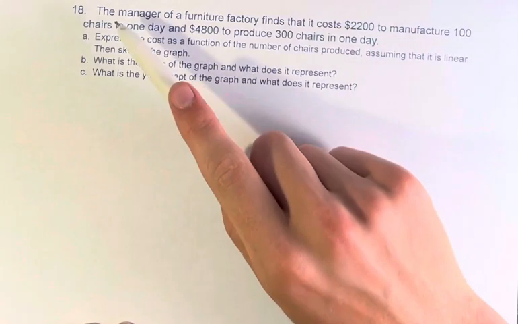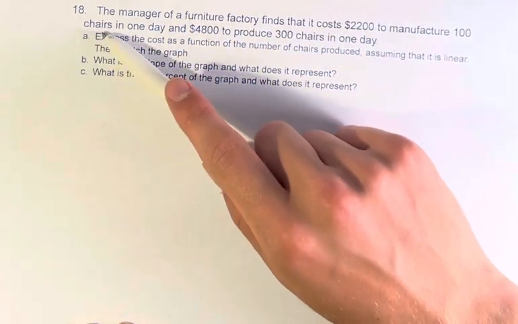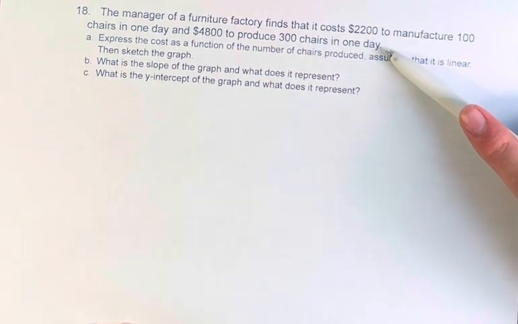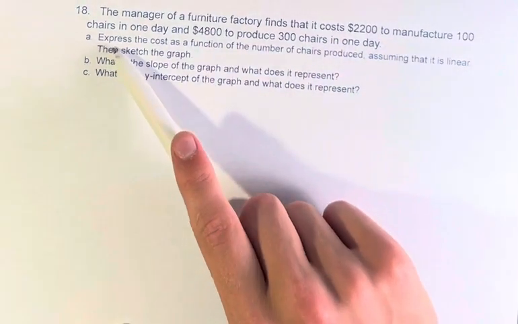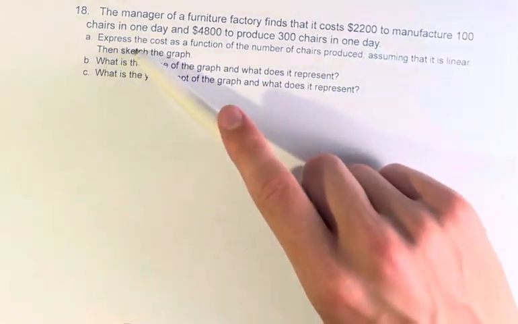In this problem, the manager of a furniture factory finds that it costs $2,200 to manufacture 100 chairs in one day and $4,800 to produce 300 chairs in one day. So first we're asked to express the cost as a function of the number of chairs produced, assuming that it is linear, and to sketch the graph.